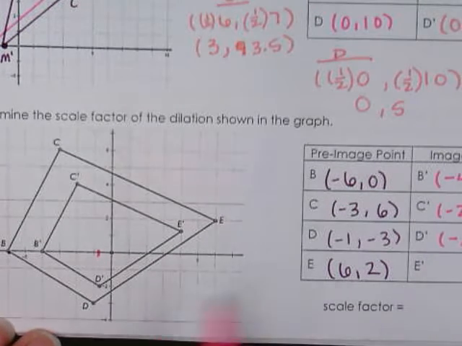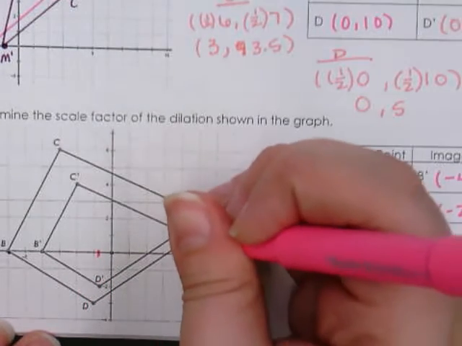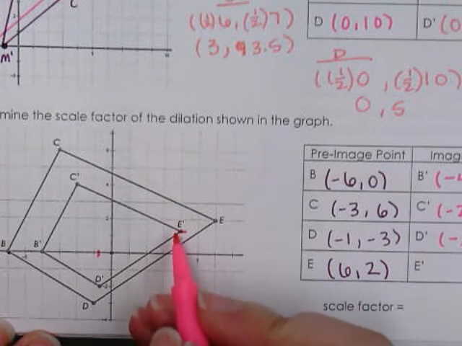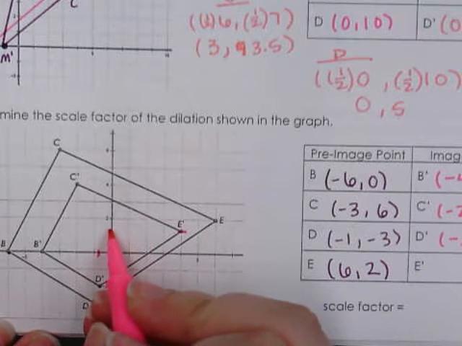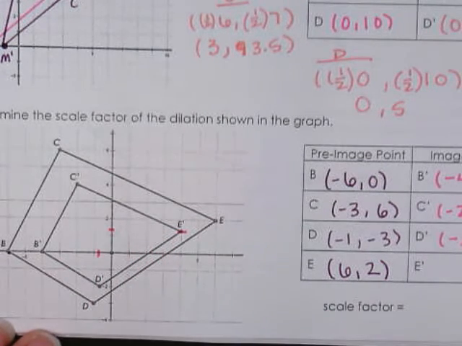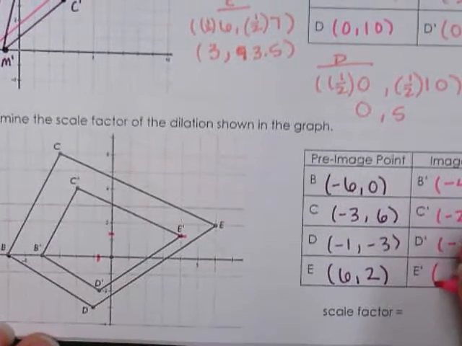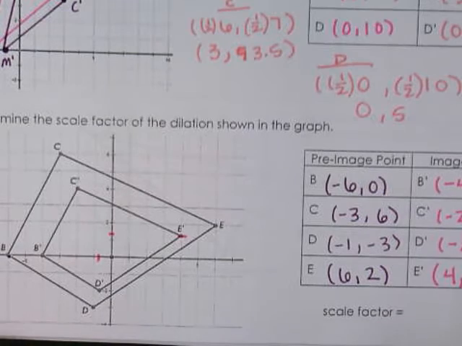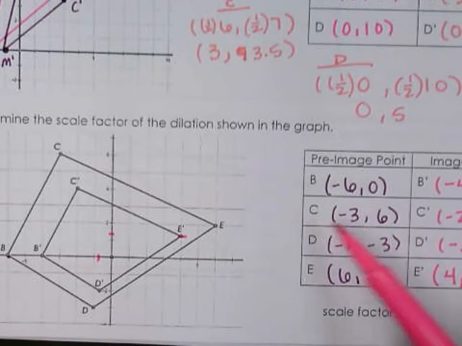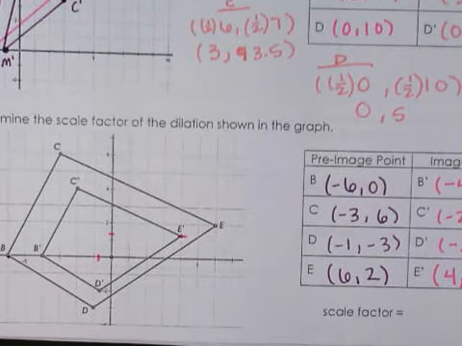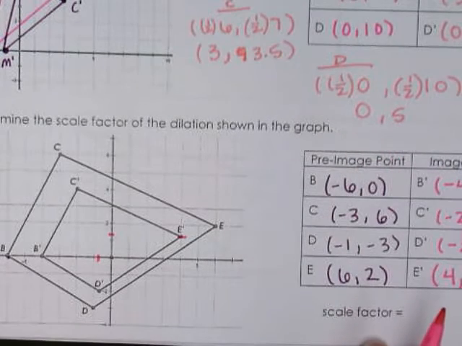And then the last one, E prime, I go over 4 and up. Now this one doesn't seem to be quite at 1. It looks to be about, hard to tell. Now, if it's a little bit hard to tell, I know that my x value is 4. I really only need one of these points in order to find the scale factor, because the scale factor works the same in all of them.